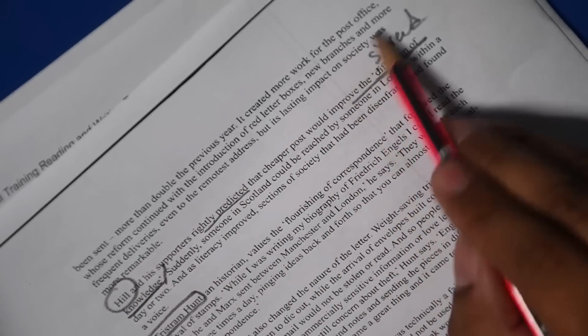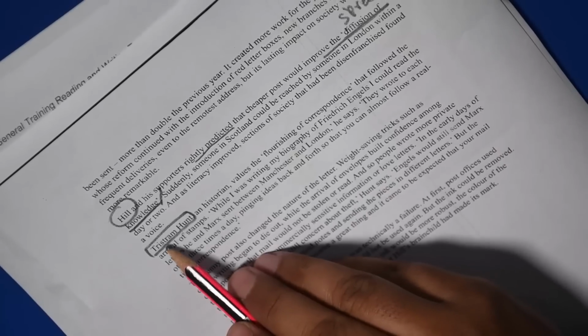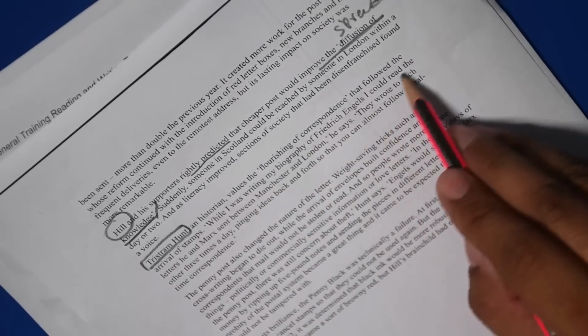Reform continued in drugs. Okay, Hill and his supporters, we read this already. Diffusion of knowledge. Then this Tristan Hunt, and we read about him as well. It was a biography and all that.